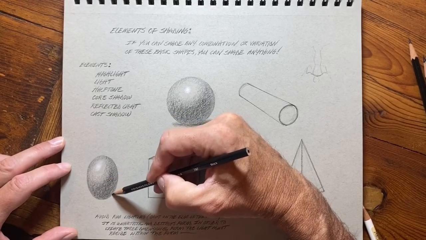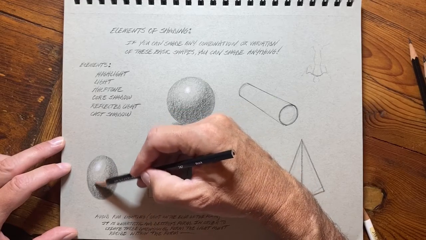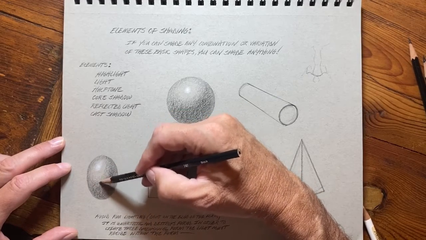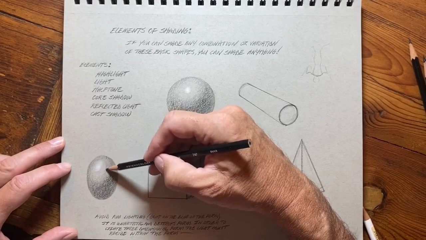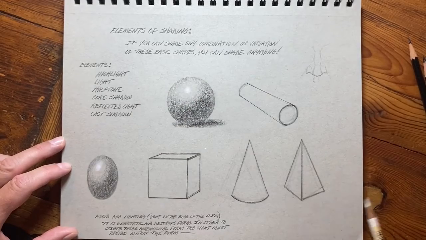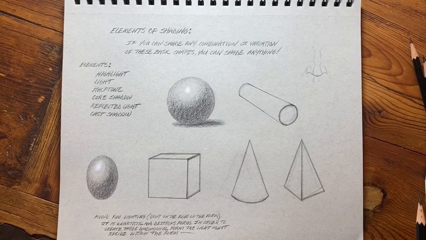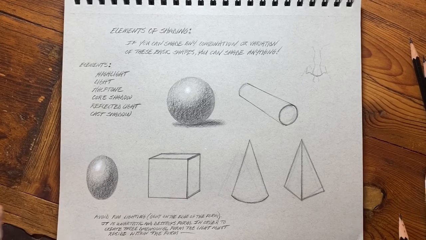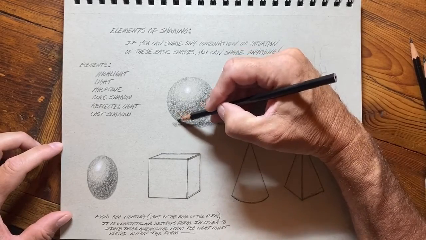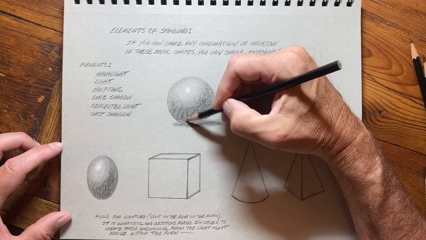If I had more time, I'd be a little more subtle with this. I'm trying to do this a little quicker than I would be doing my personal work. All right, so next we'll do this cube. The cube has slightly different principles than the sphere. Let's soften that. I missed a spot there.